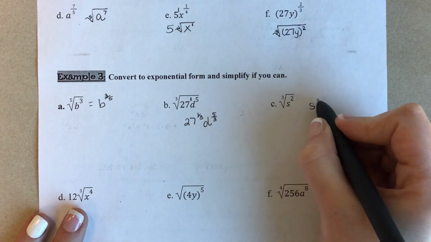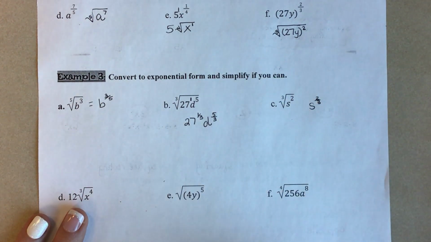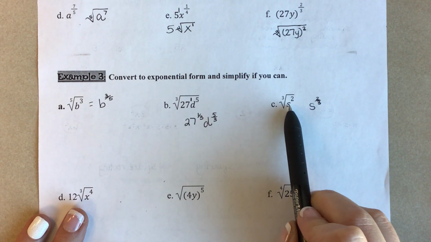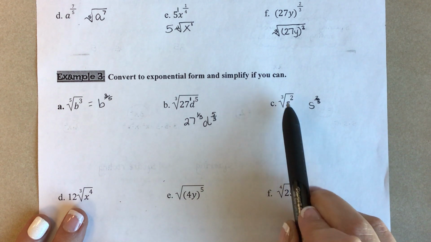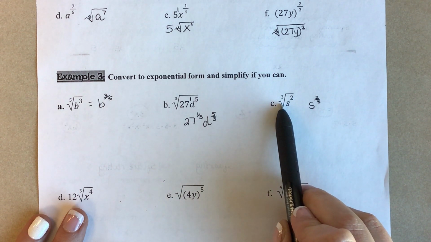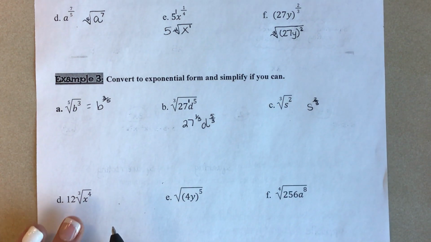Here, this is going to be s to the 2/3. The 2 is the power on the s, so it goes at the top of the fraction. The 3 is the index, so it's going on the bottom of the fraction.